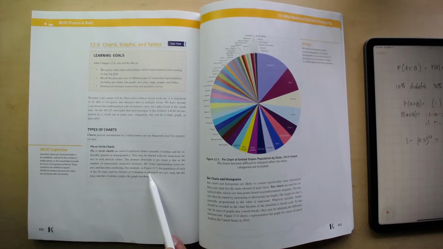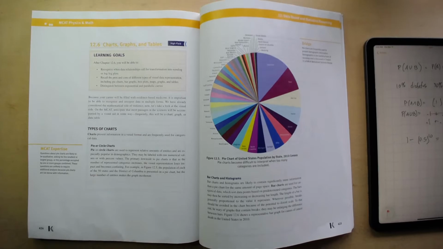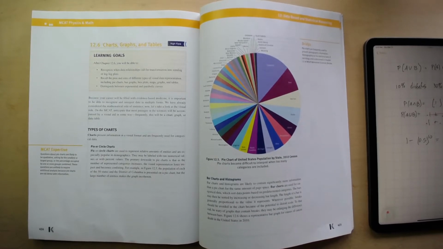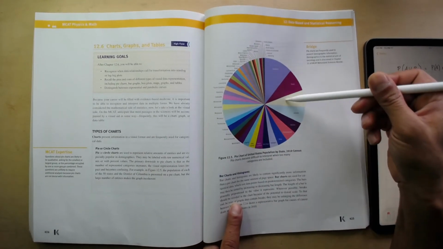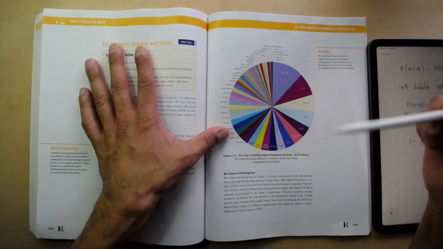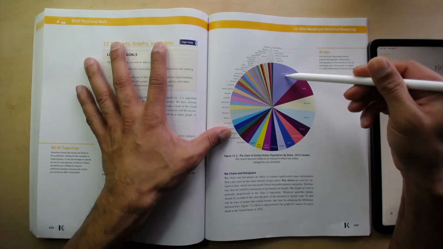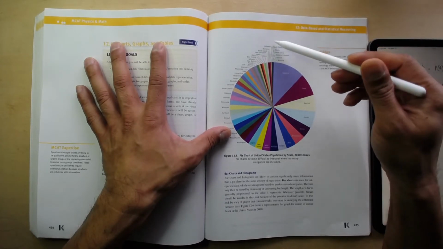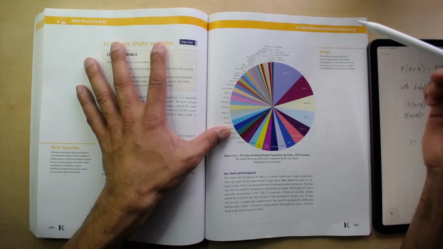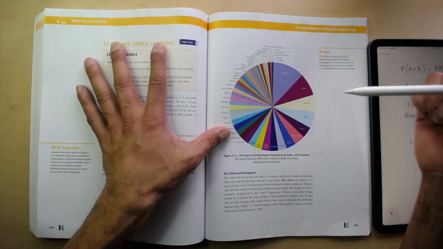and becomes confusing. For example, in figure 12.5, the population of each of the 50 states and the District of Columbia is presented on a pie chart, but the large number of entities make the graph incoherent. I guess so, yeah, you can't really understand much from this because there's just too many pies, huh? I mean, you can see that California and Texas are big, and Delaware and South Dakota are small. All right.